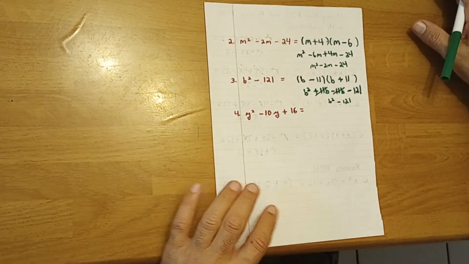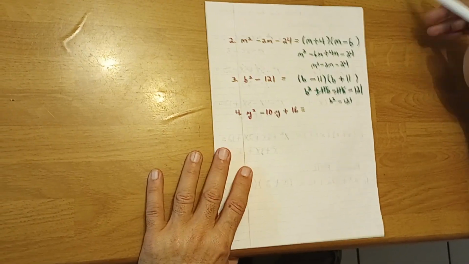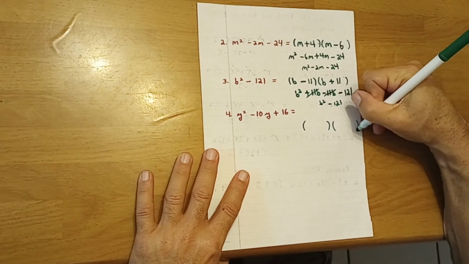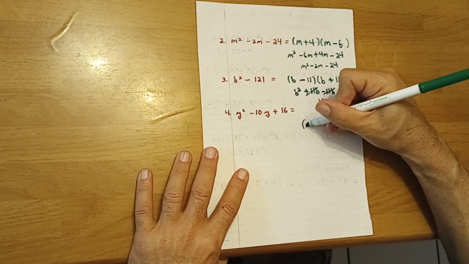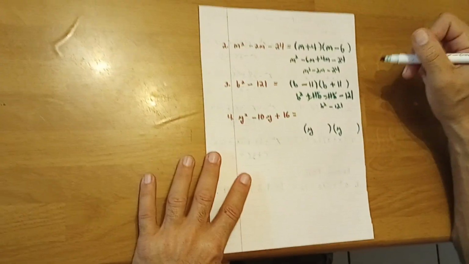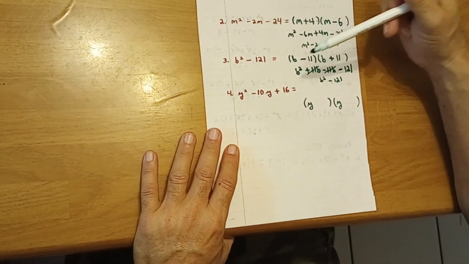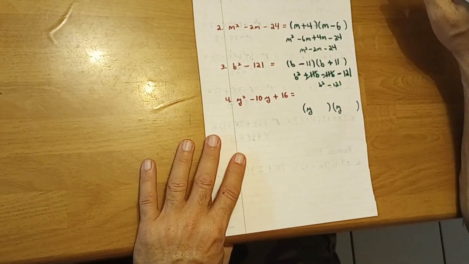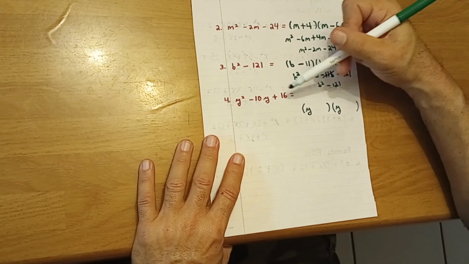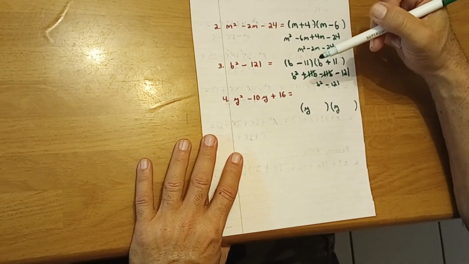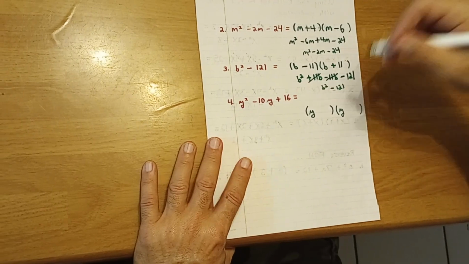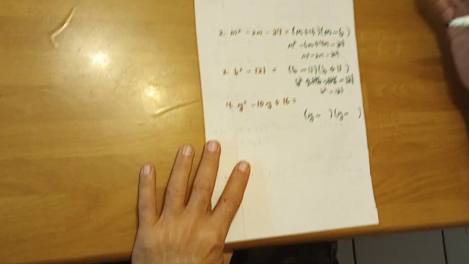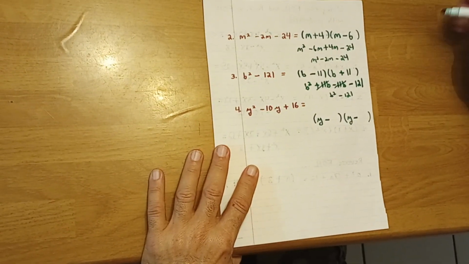Okay, let's try this last one. y squared minus 10y plus 16. So we can draw our parentheses. We can only get y squared by multiplying y times y. Okay, now this is interesting. Here we have a positive 16, but a negative 10y, right? The only way we can possibly get a positive 16 with a negative middle term is if both signs are negative. Because again, a negative times a negative is actually a positive, right?